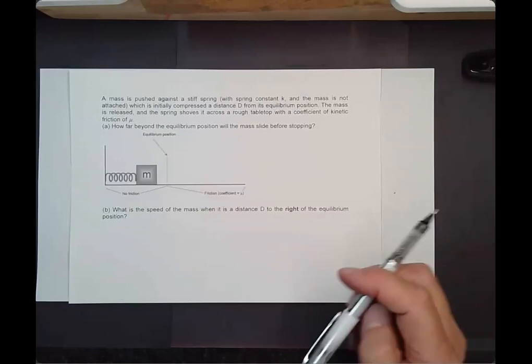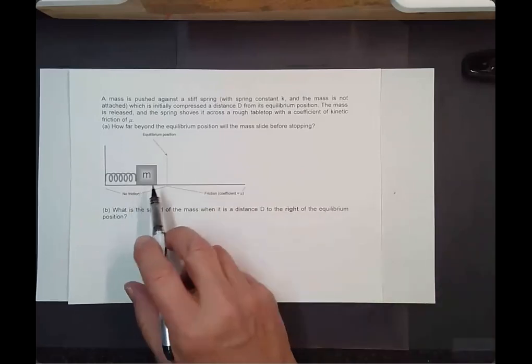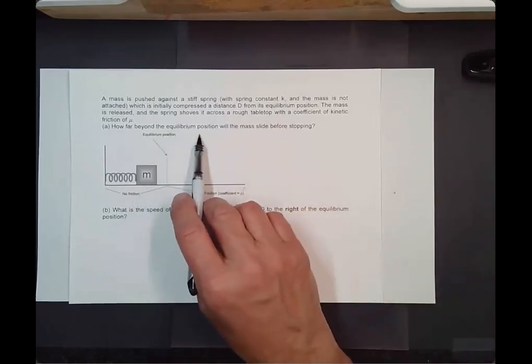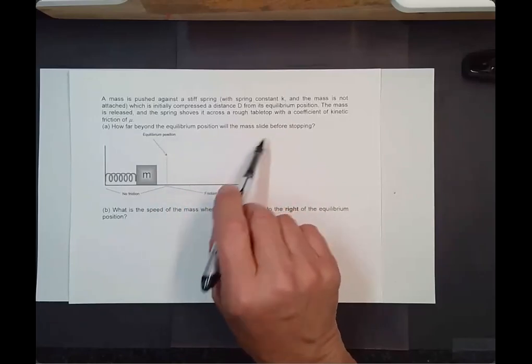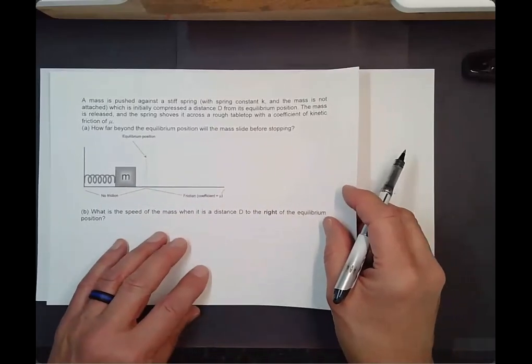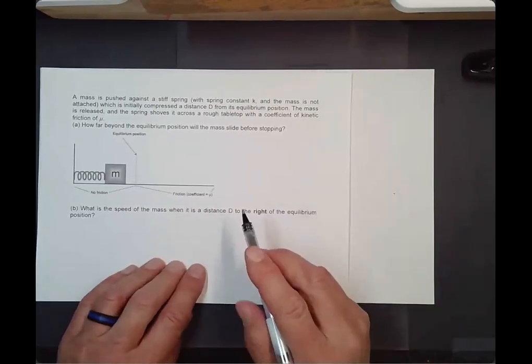But what have we got? How far beyond the equilibrium position will the mass slide before stopping? Okay, so we want to think about that.